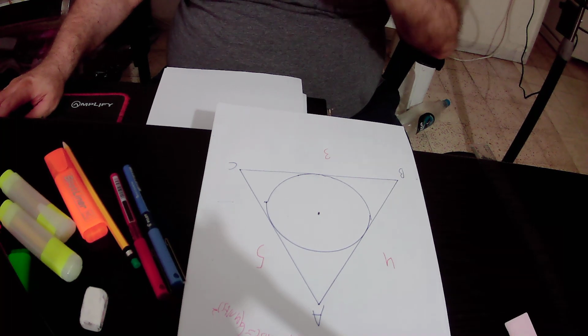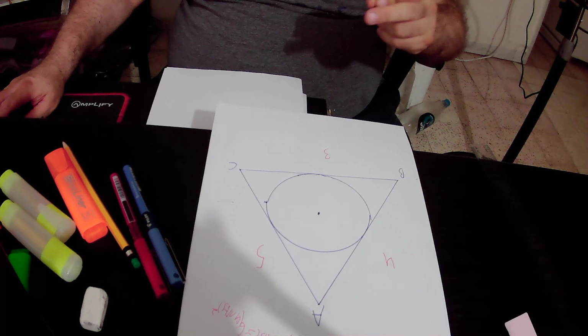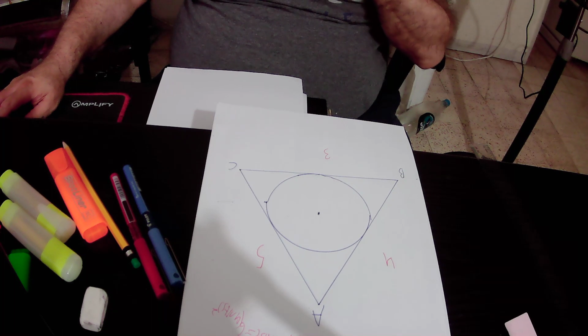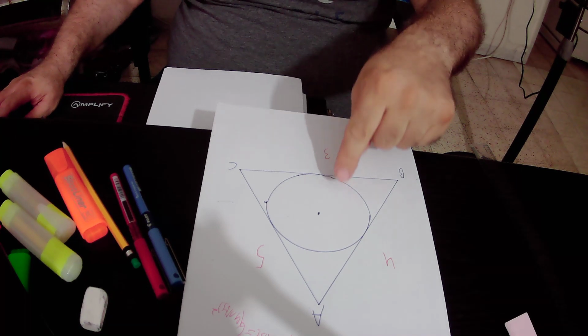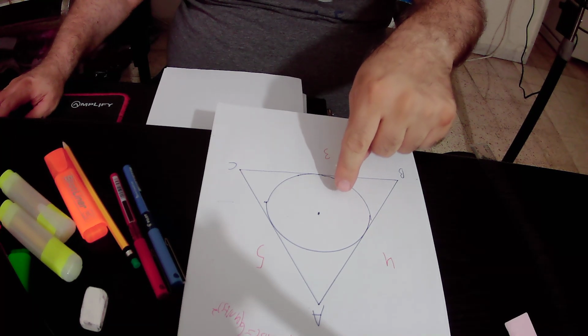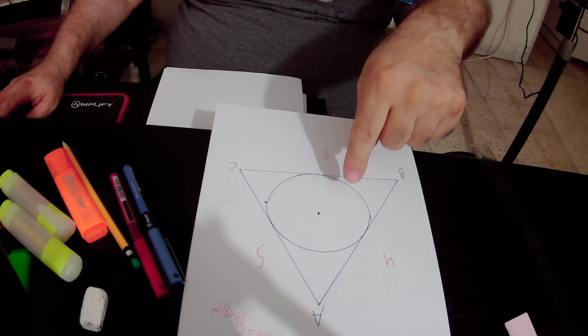and we also know that the area of the triangle equals 6 units. So we want to find the radius of the circle enclosed in the triangle.